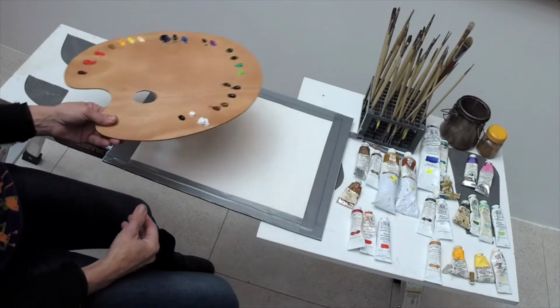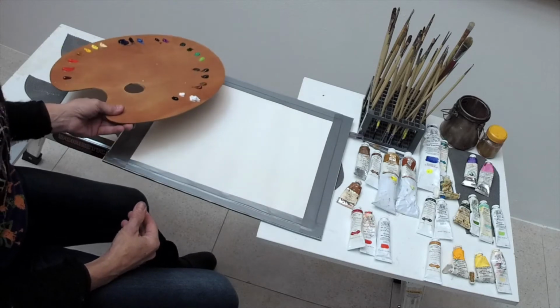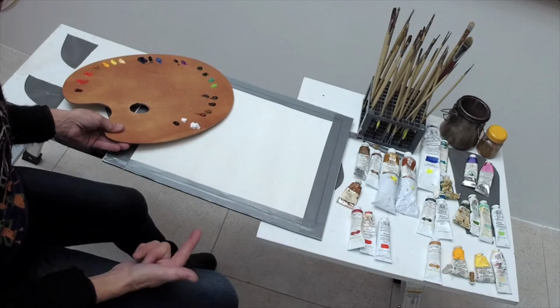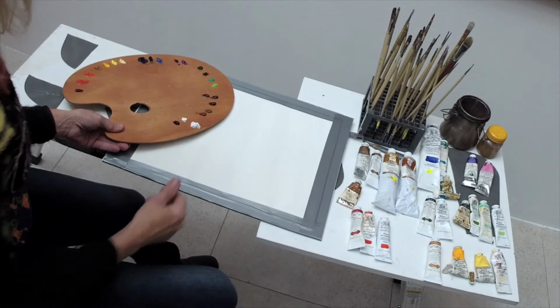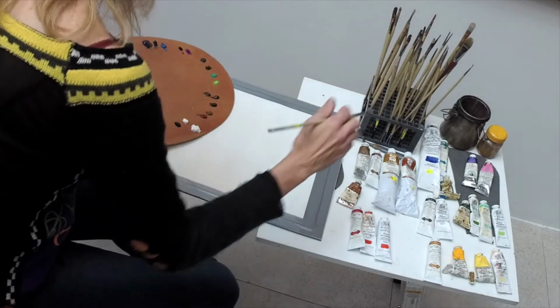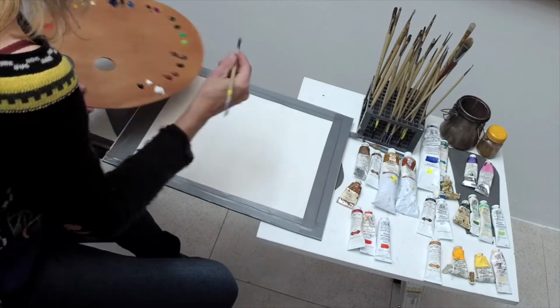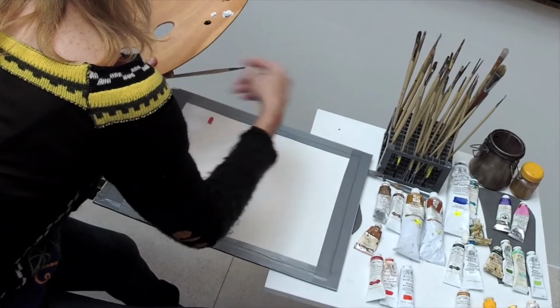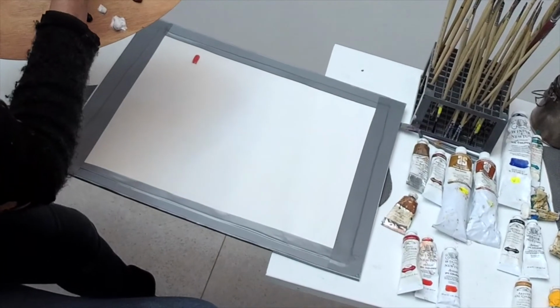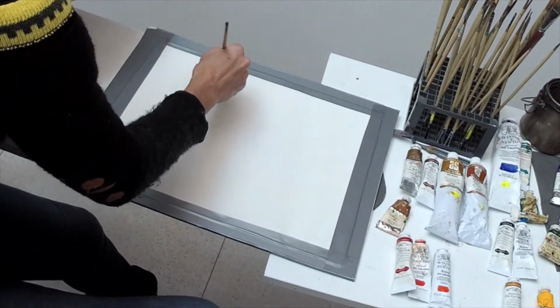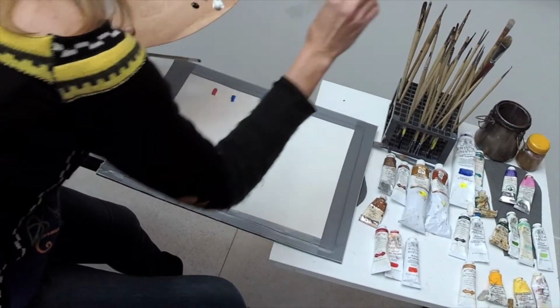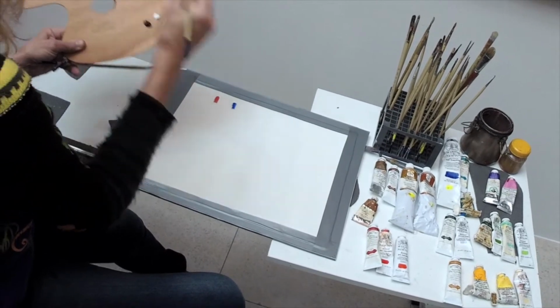Colours, let's start off looking at what colours are. You might be aware that there are three primary colours, which are the blues, the yellows and the reds. So if we're looking at the three primary colours, I'll demonstrate there's a primary colour of cad red, a primary colour of a blue, and a primary colour of a yellow.